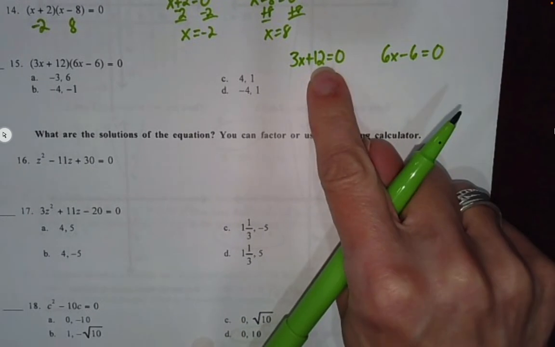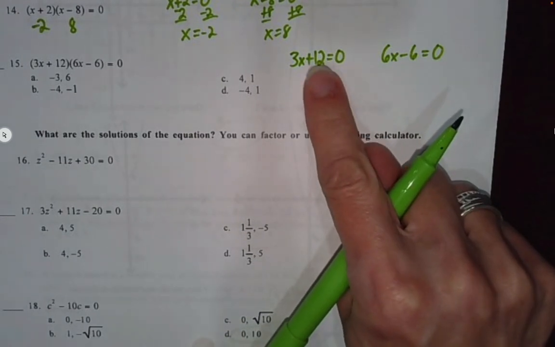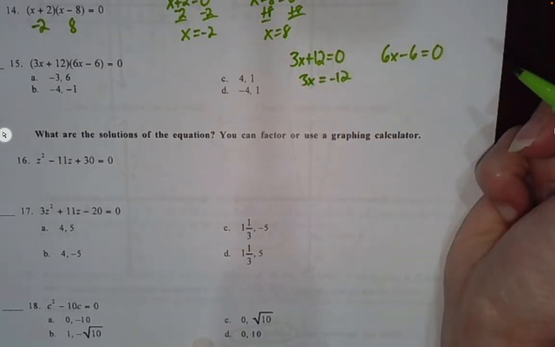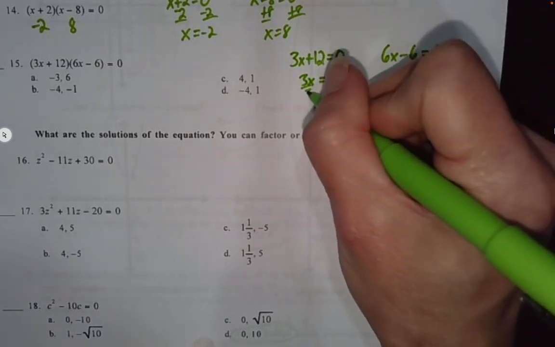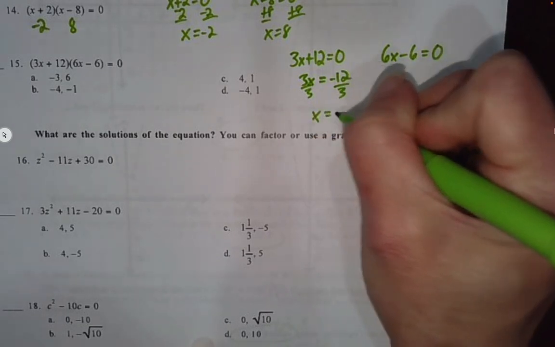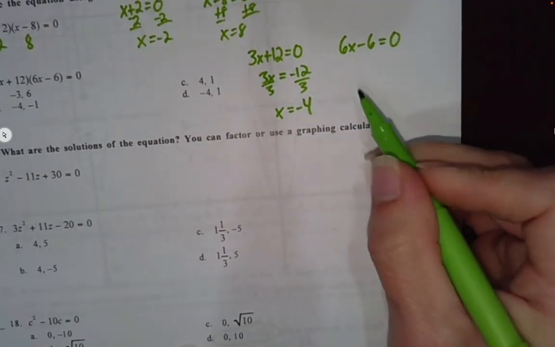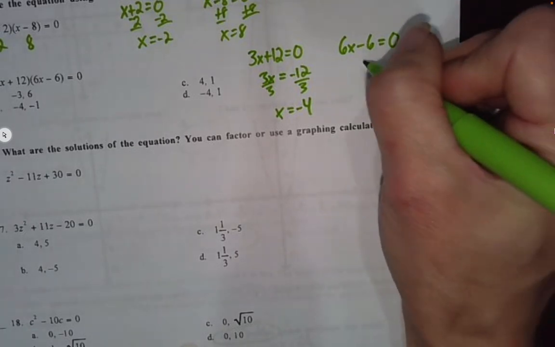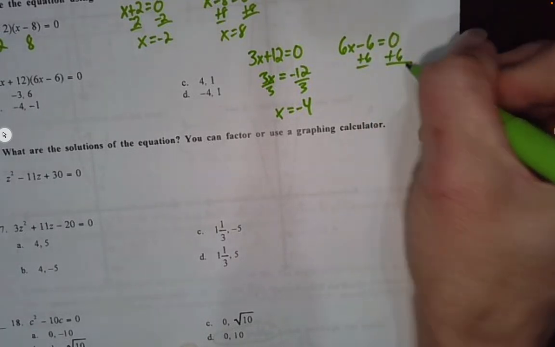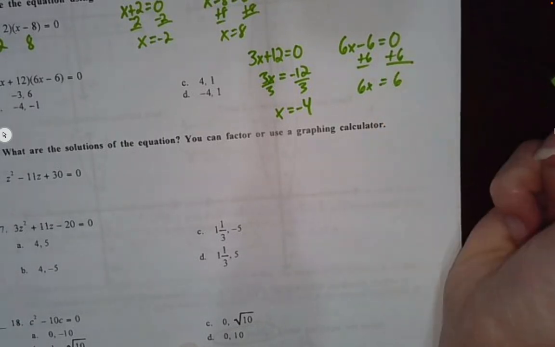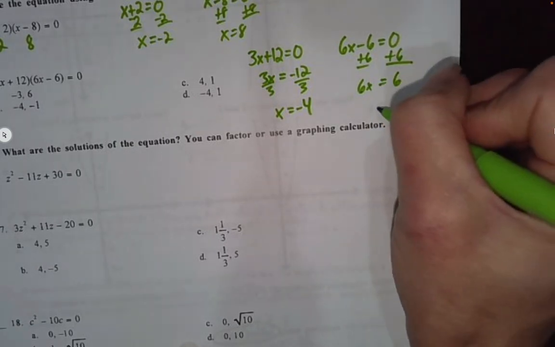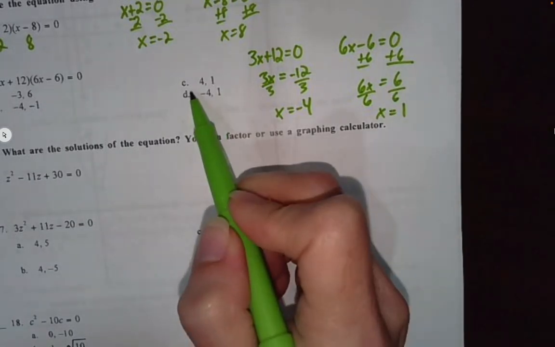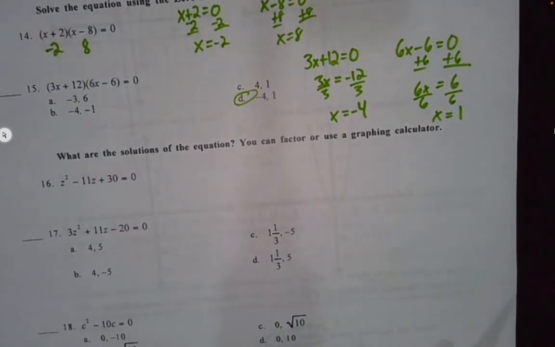Okay, how do you solve this one? Subtract 12. Then what? Divide by 3. So we get -4. What do we do on this one? It is -6, so we add 6. And then what? Divide by 6. So we get -4 and 1. D. Mm-hmm.